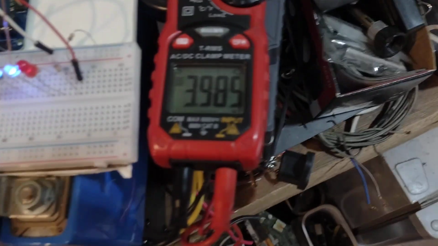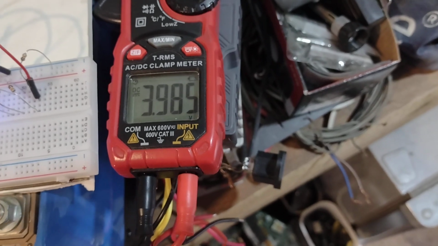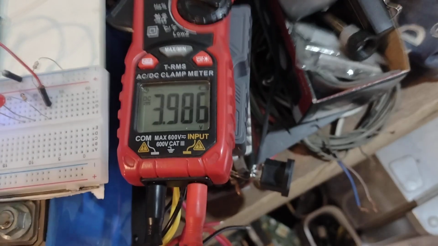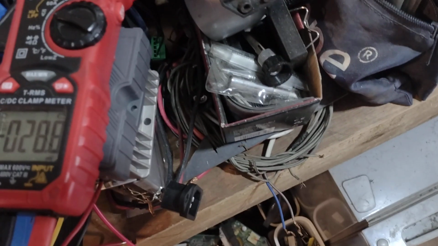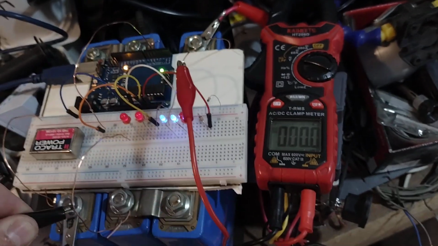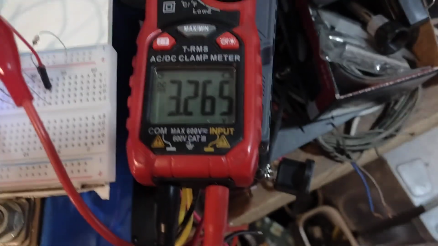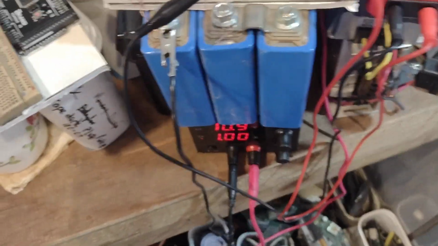3.9. So that's okay, it's not over 4. And then we've got this one, haven't we? This one's the dud one. Yeah, 3.2. Okay, so none of them are actually outside their voltage range.